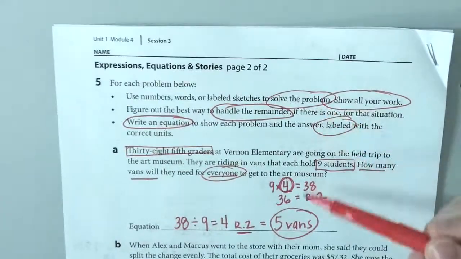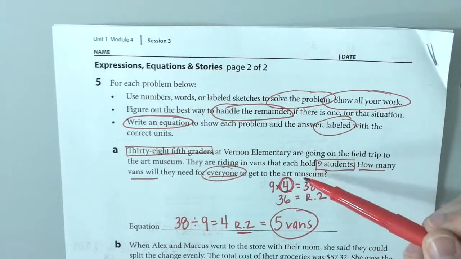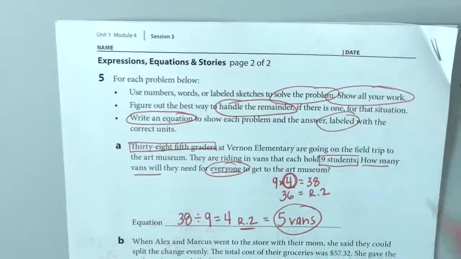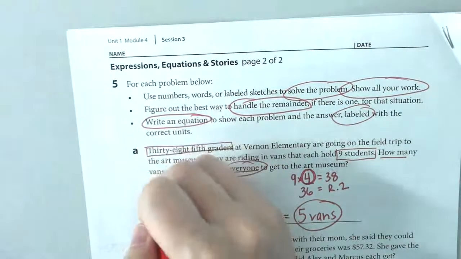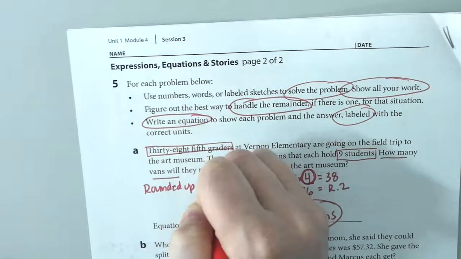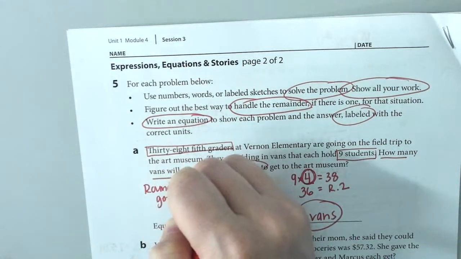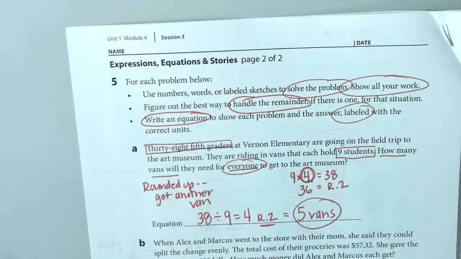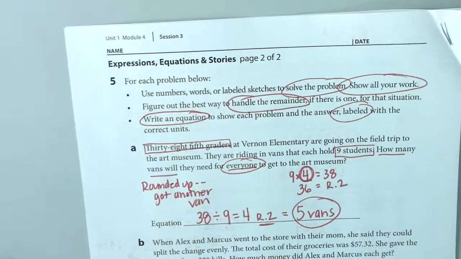Okay, so did we solve the problem and show our work? Yes. Did we handle the remainder? Yes. What did we do with the remainder? We rounded up, which means we got another van. Let's write that. And we wrote an equation.